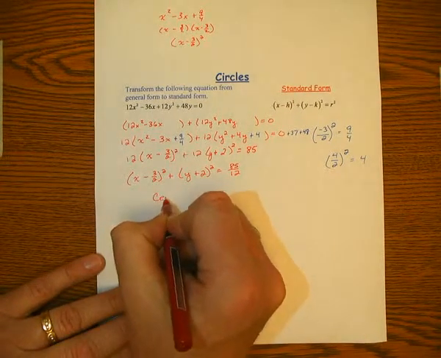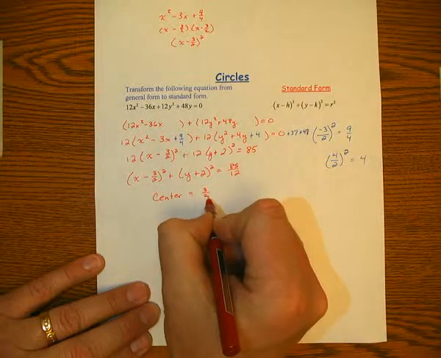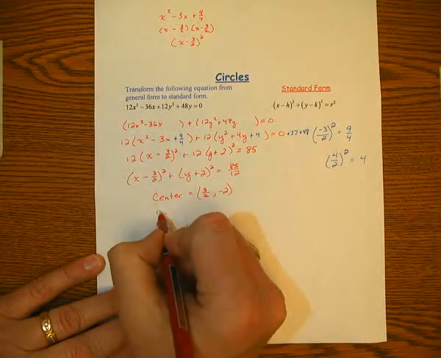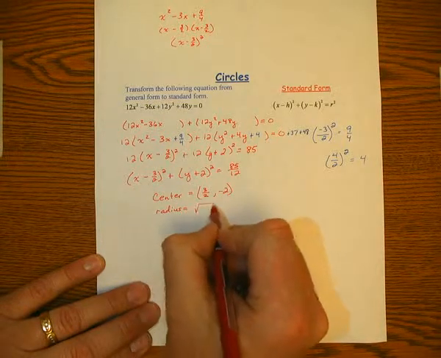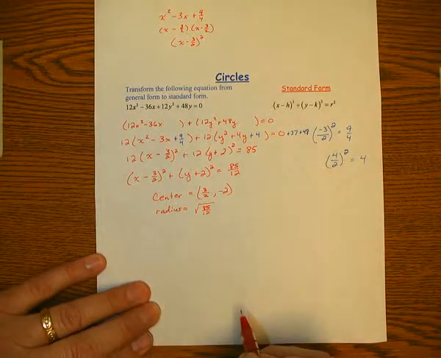Now that means that the center of your circle would be positive 3/2, negative 2, and the radius of your circle would be the square root of 85/12. Okay.